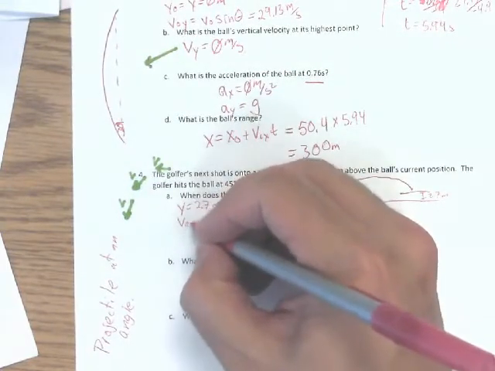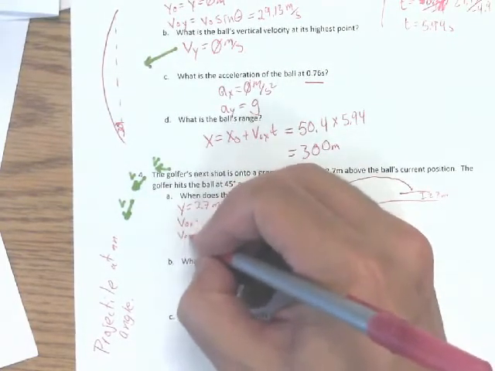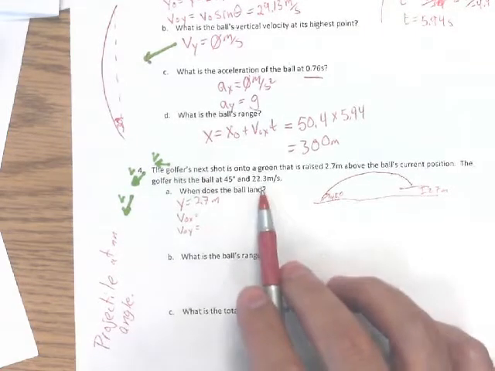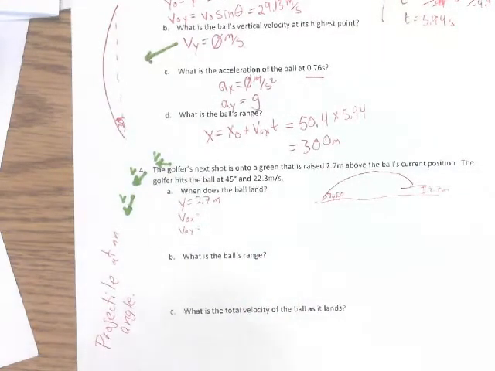So I should probably find my v naught x and my v naught y originally, just to get that out of the way. 22.3, and then for v naught x, it's going to be the cosine of 45.